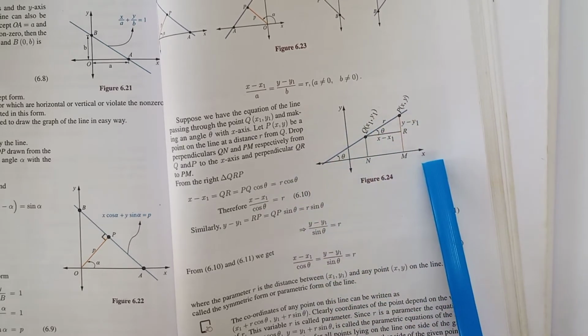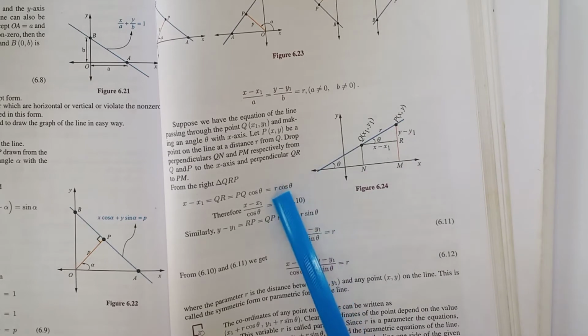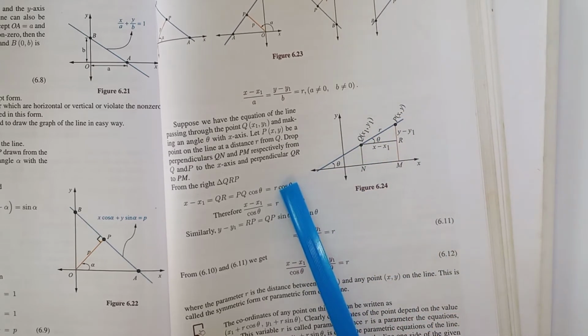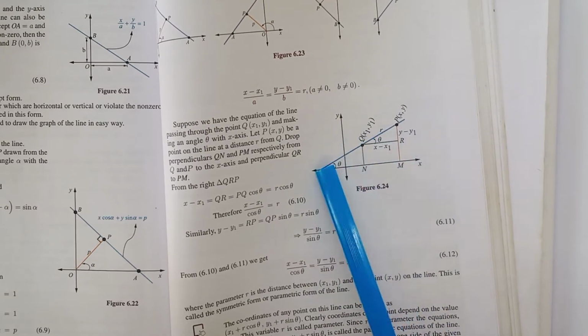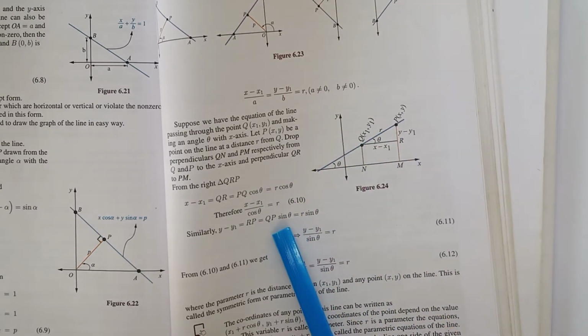These two lines are parallel. This is a transversal line. A line crossing through the parallel lines is called a transversal line. Since it is theta, this is also theta, because the two are corresponding angles.